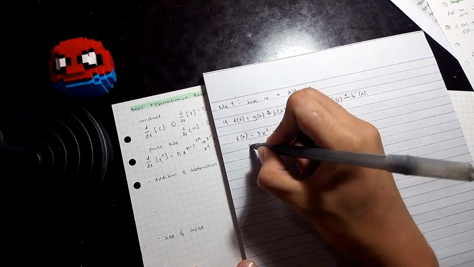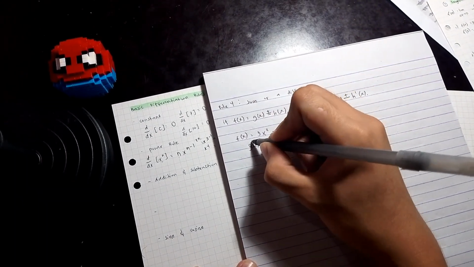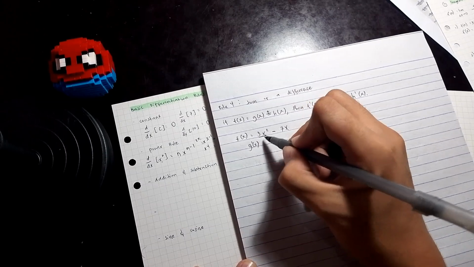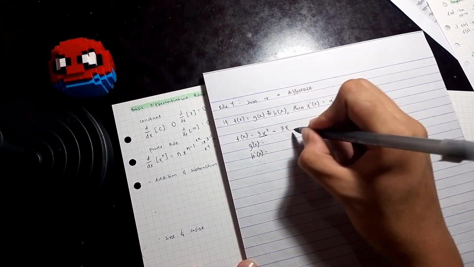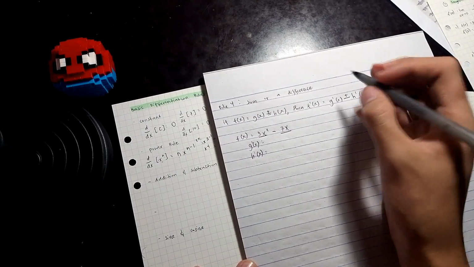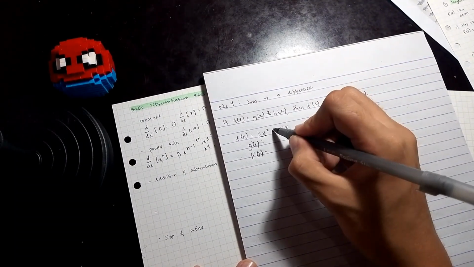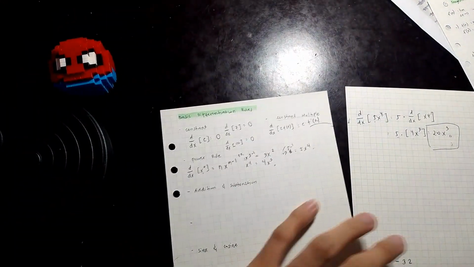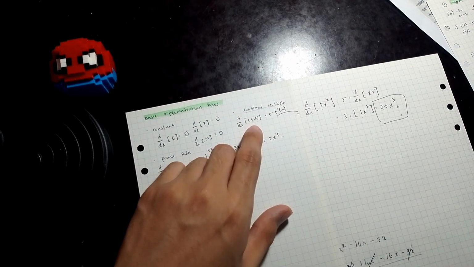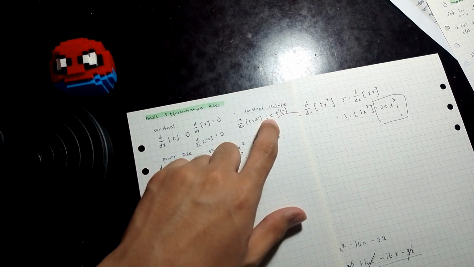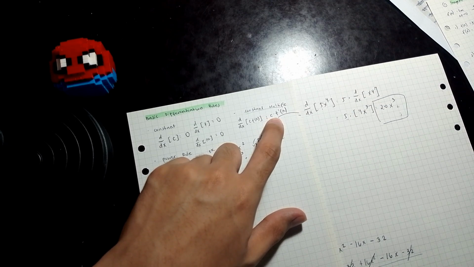This is our g prime and this is our h prime x. We all know in the constant multiple rule that the derivative of a constant times a function is equal to the constant times f prime.